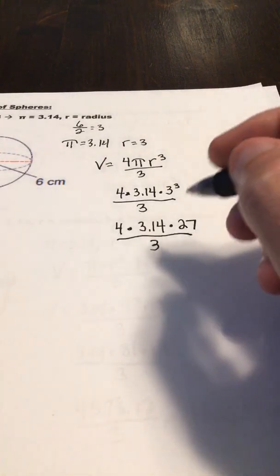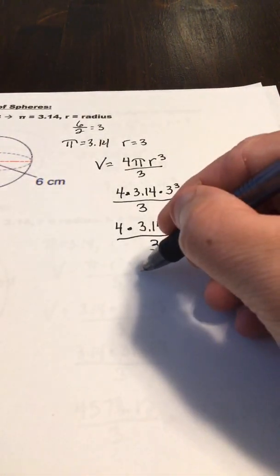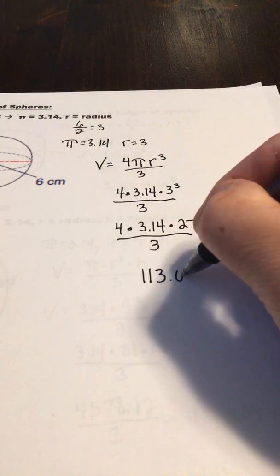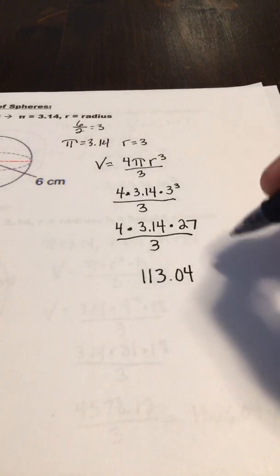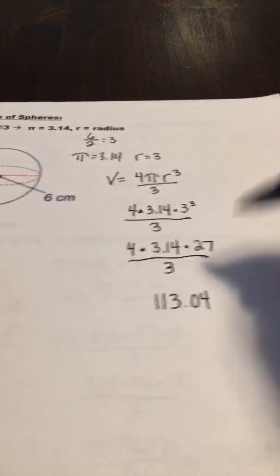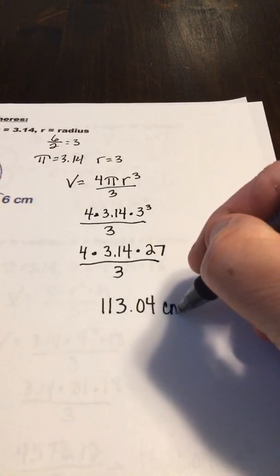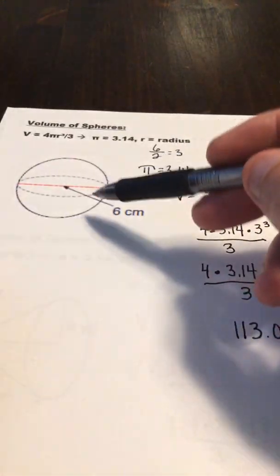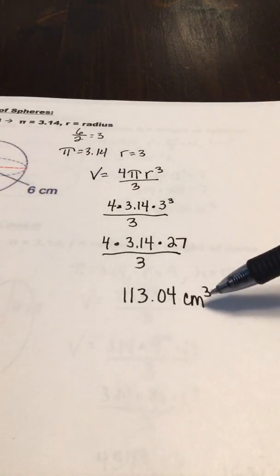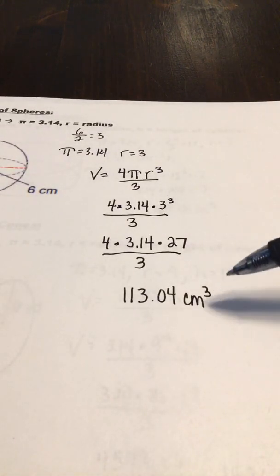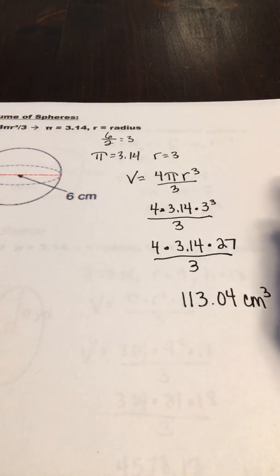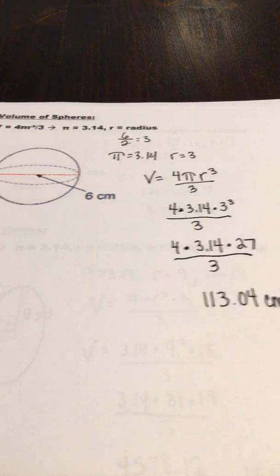When I do all the math, I've cheated and did it beforehand. I get 113.04, and again, measurement cubed. So I'm going to go cubic centimeters. So the volume of my ball here is 113.04 cubic centimeters. And that is volume of cylinders, cones, and spheres in a nutshell.